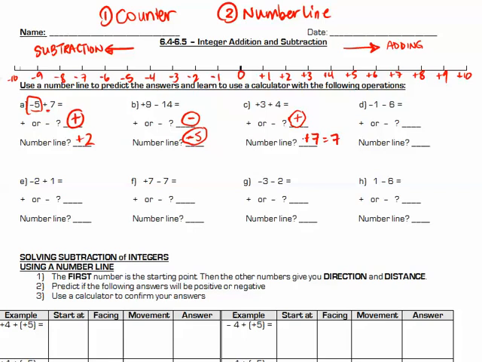Letter D, if I'm at negative 1, or minus 1, and then I take away 6, I can use the analogy of it's minus 1 degrees outside and it goes down 6 more degrees. I will still be cold, or negative. And if I use my number line, I'll be at negative 7. For letter E, this one's a little tricky. I'm at positive 7 minus 7, which means I'm taking away everything I had. So I'll guess that I'm at 0. And that's what it is.